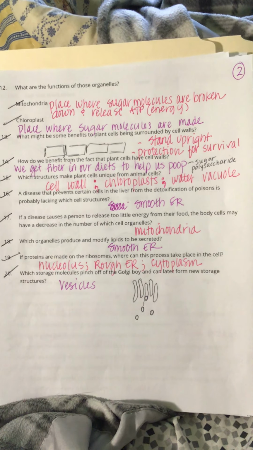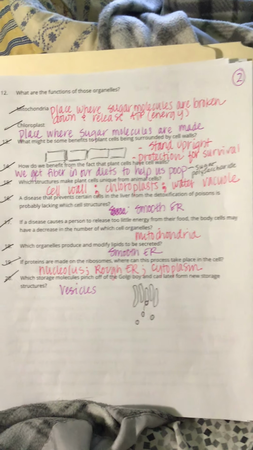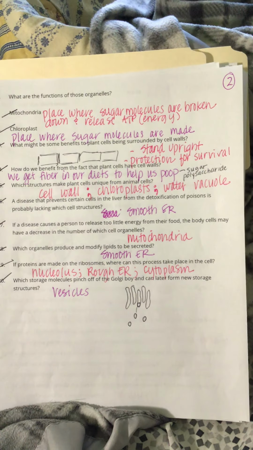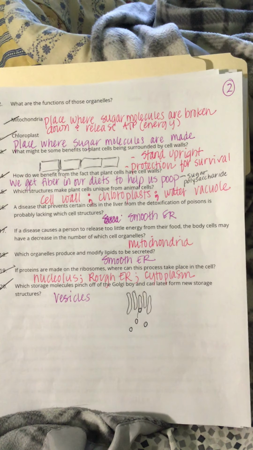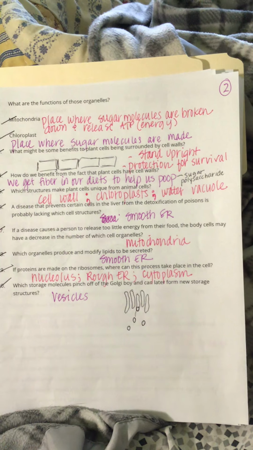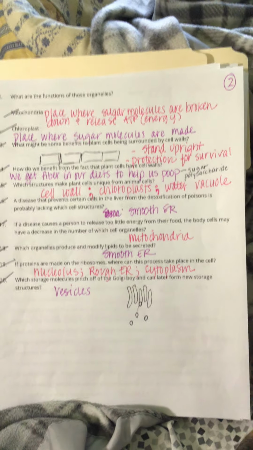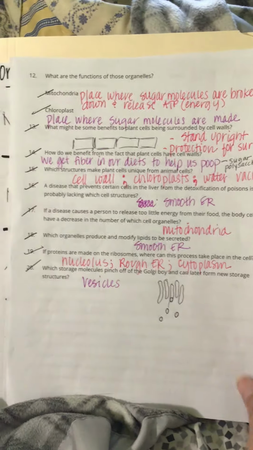Which storage molecules pinch off of the Golgi body? And you can see that, I drew it on there for you. They are vesicles, and what will happen if those vesicles join together and make a bigger storage container, then that's called a vacuole. And if they contain acid, then that becomes a lysosome.